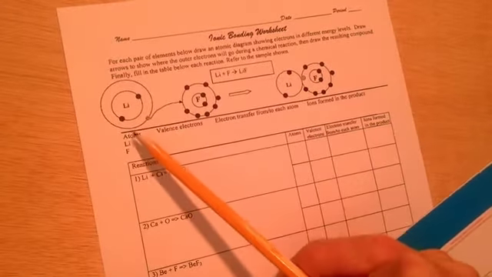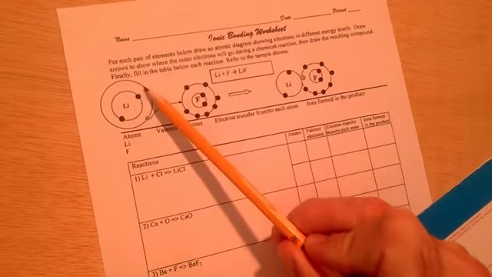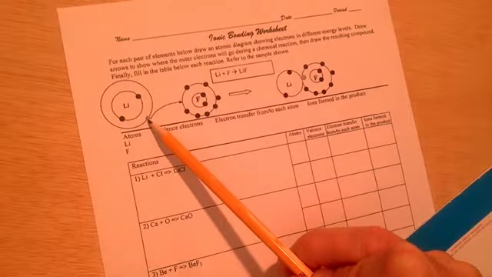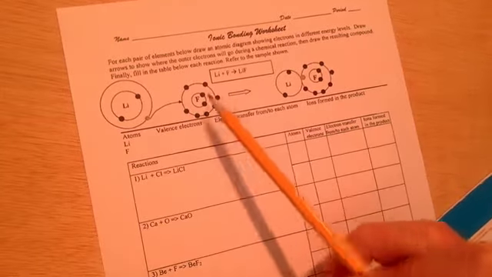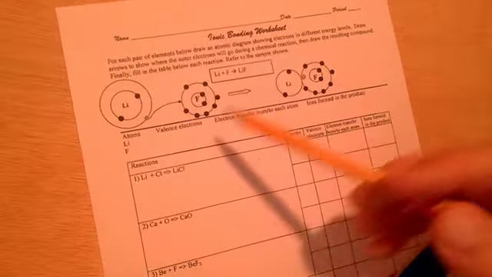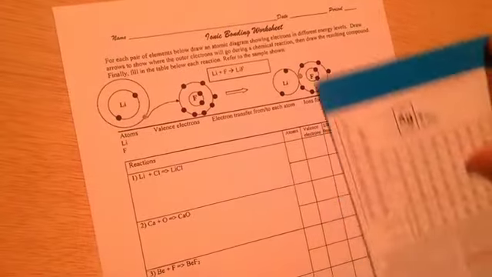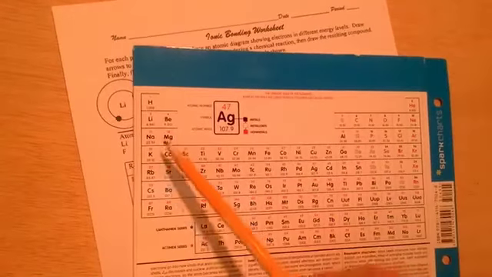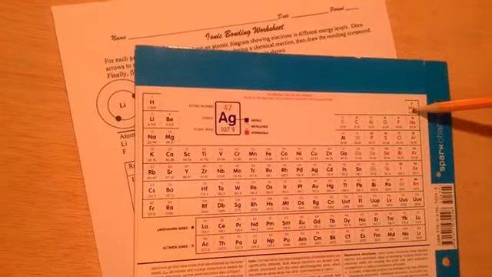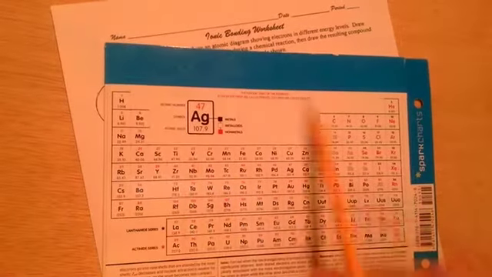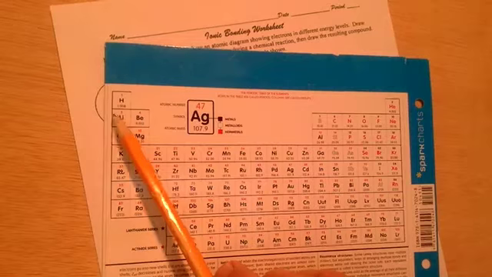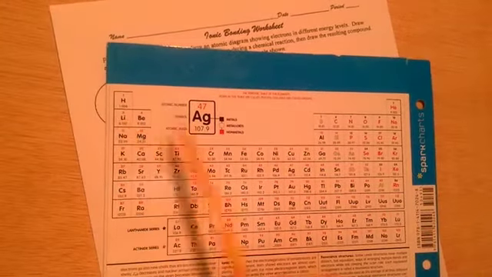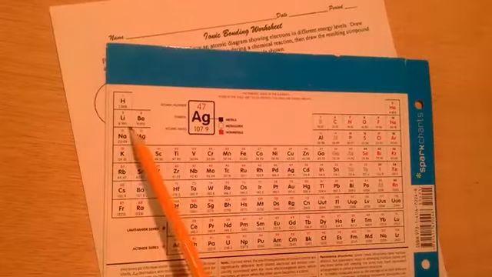Well, Mr. G, how do we know to put 2 on that first level and only 1 on the second level? This one has 2 on the first level and it has 7 on the second level. How do we know how to do that? Well, remember our electron configurations, right? So for lithium, it's 1s2. That means there's 2 on the first level. 2s1 means there's 1 electron on the second level.